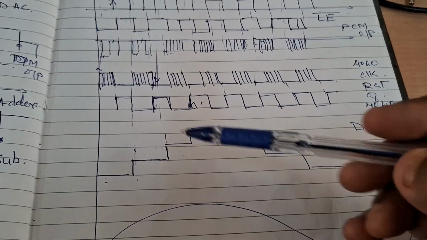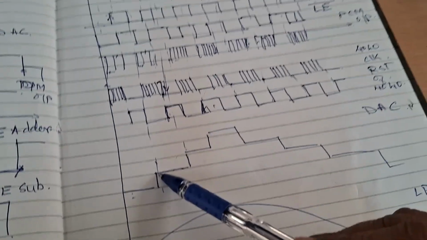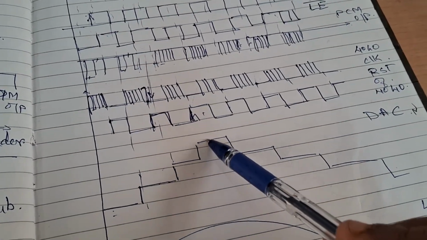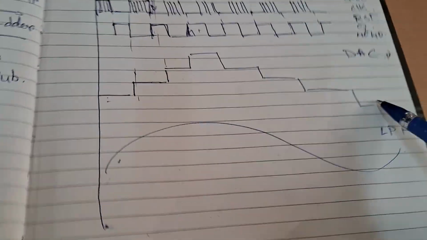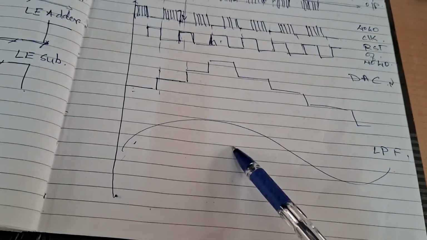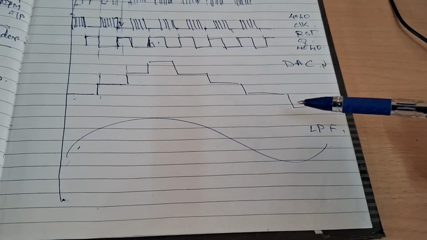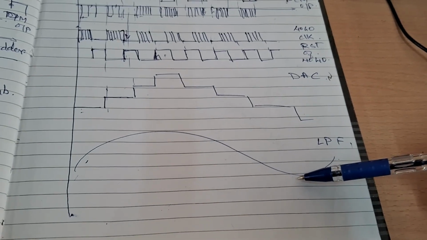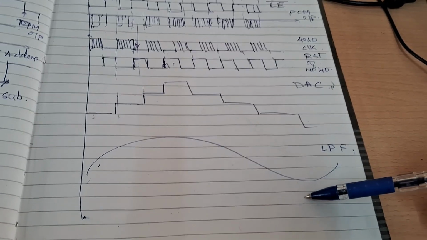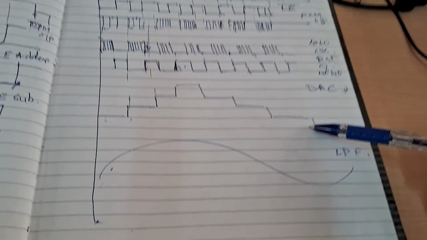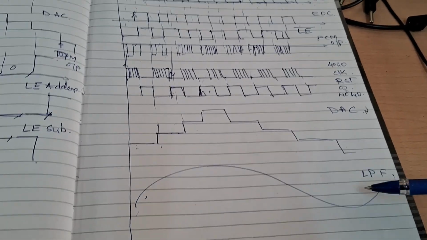Then this is the DAC. For every sample value the DAC gets changed, that is, the digital value will be converted back to an analog signal again. So you can see a step size waveform for the DAC, and then the DAC output is passed through the low pass filter, and this is your original signal back again. That is, the DAC is followed by the LPF. This is your LPF output which has been produced, right? So this is regarding PCM.